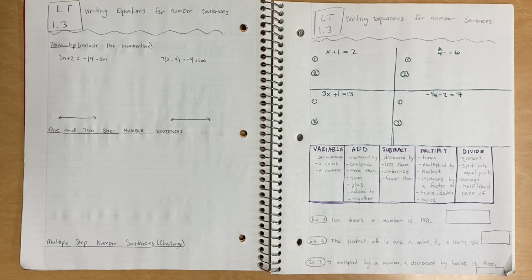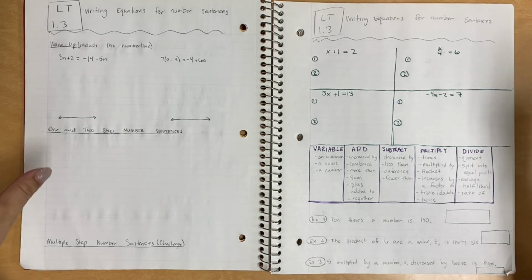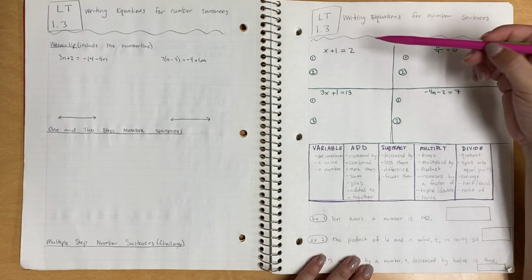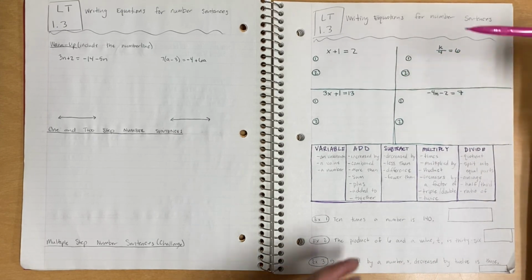Today, we are writing equations from number sentences, and I know this is not really anybody's favorite thing. It's one of my least favorite things, but I'm gonna do my best to make it easier for us to understand, okay? So we are going to look at some equations, and we're gonna see if we can write sentences like the ones that you guys are going to see.